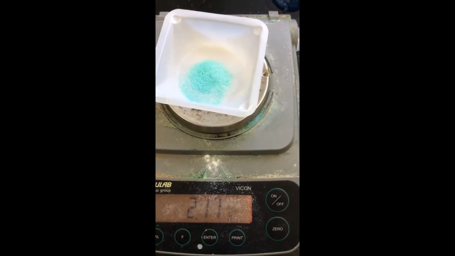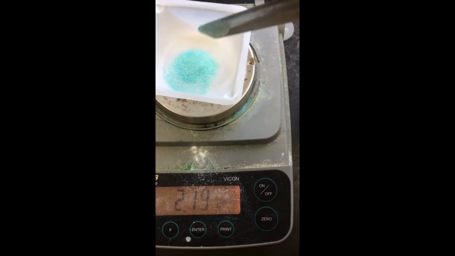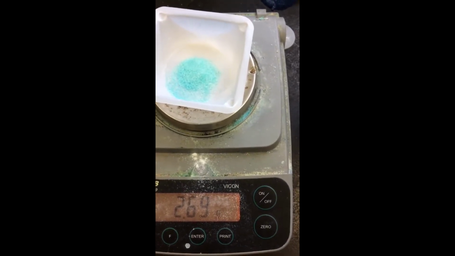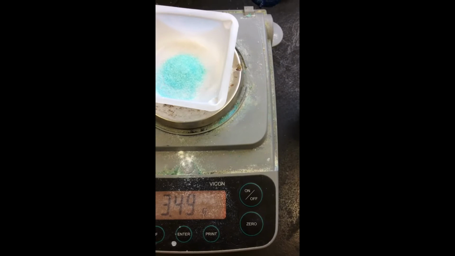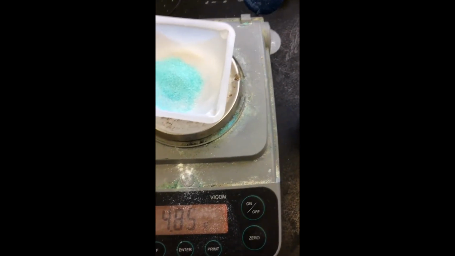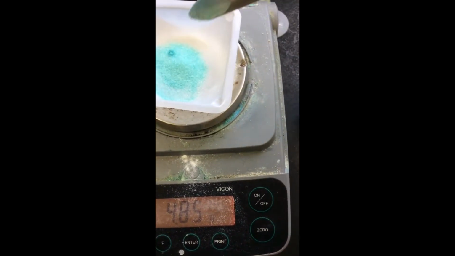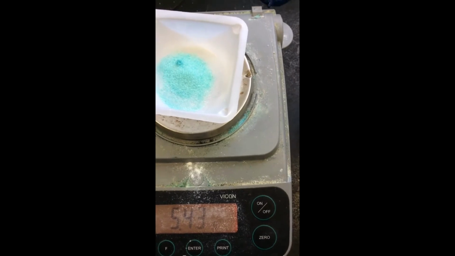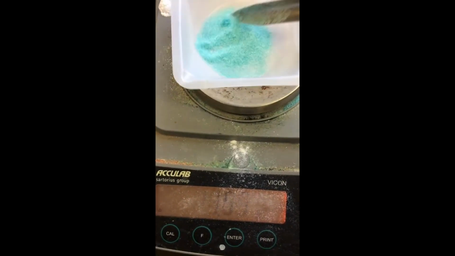And then slowly start adding until you get to 5.3. And just go to the tenth because the scales are a little finicky. So I need to take a little bit out of there.